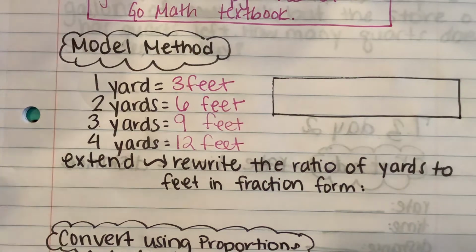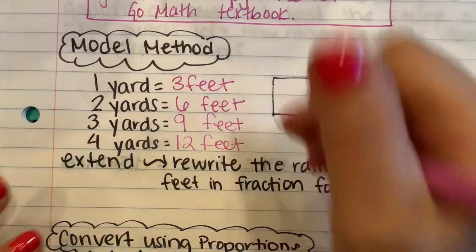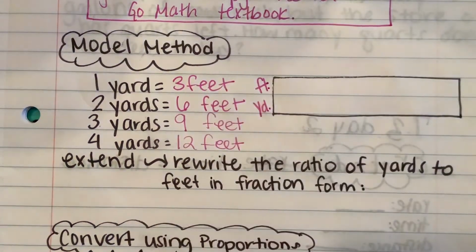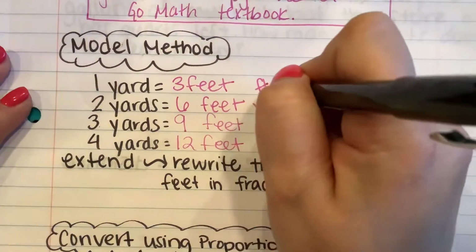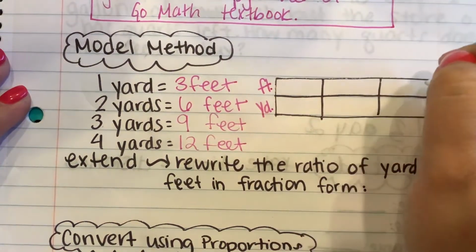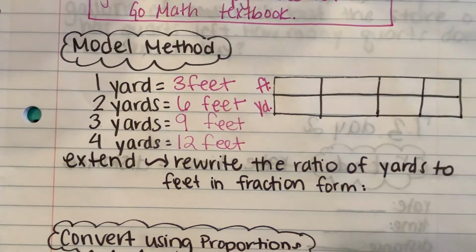So here's my little model table. And I'm going to show feet on the top, and I'm going to show yards on the bottom. And so first I'm going to divide up into 4 sections, just like this.